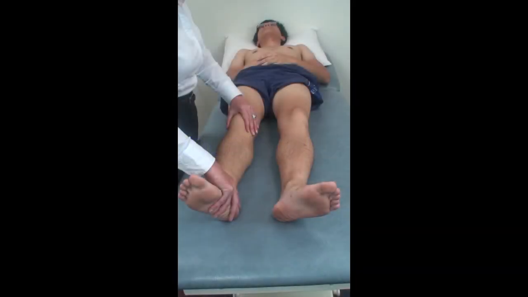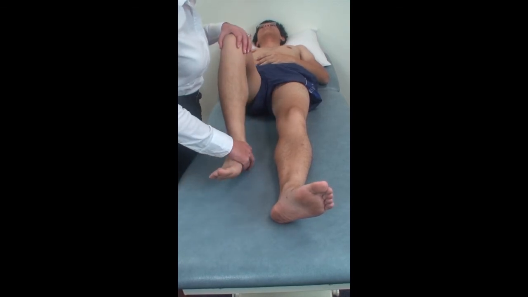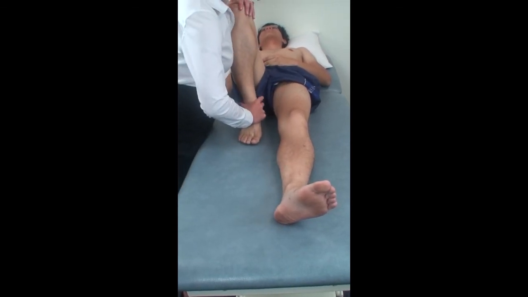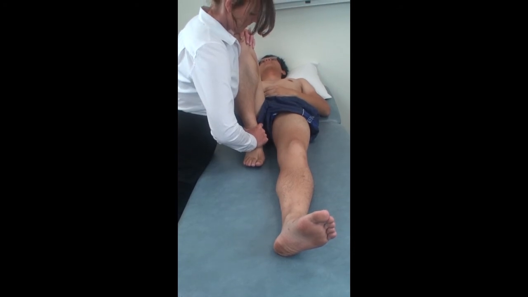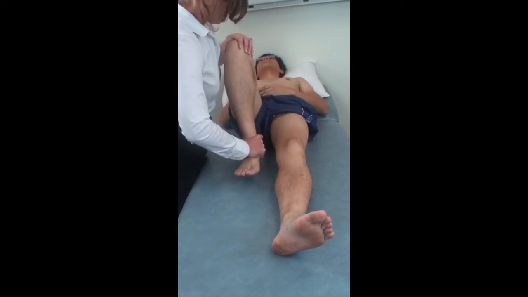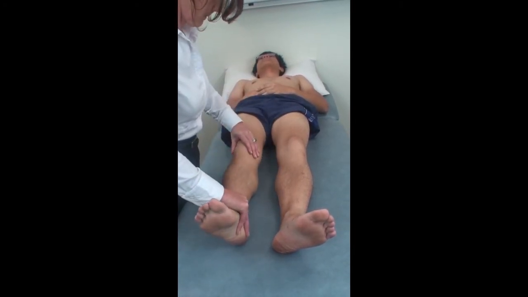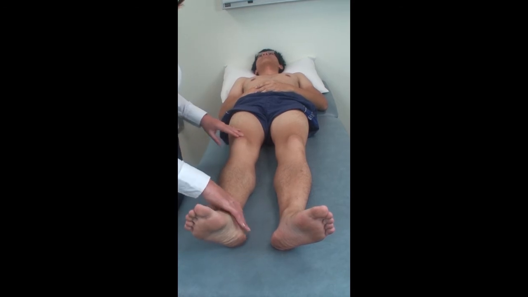Movement is assessed as a combination of active plus applied force or overpressure to assess the full range of passive movement at the extremes of the range. To assess flexion, ask the patient to bend the knee, bringing the heel to the buttock. If the heel doesn't fully reach the buttock, gentle overpressure can be applied to assess passive flexion range. Keep your hand on the knee to also assess for crepitus.